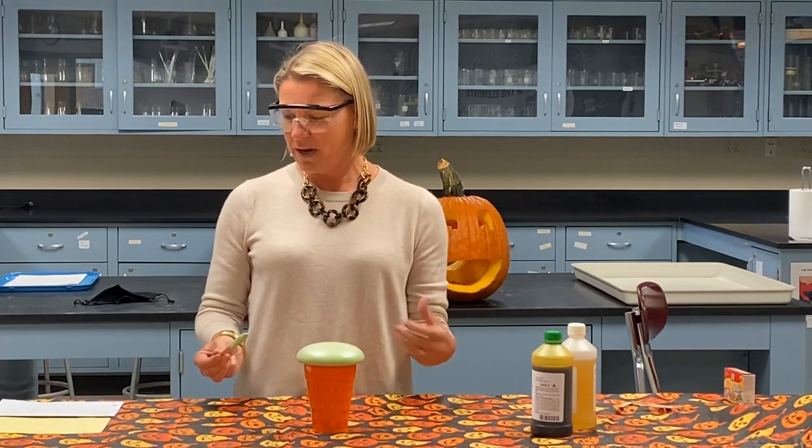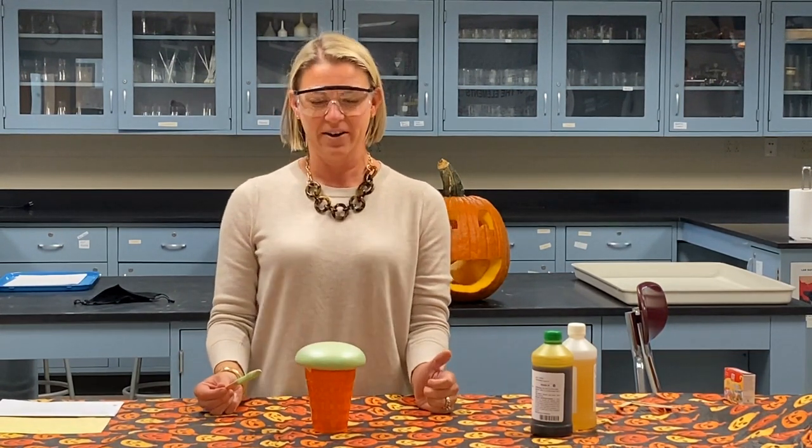And so once this hardens, it'll be really hard, like a styrofoam cup. It'll be very, very hard. And that's all of that cross-linking going on. And so the polymers become very rigid.